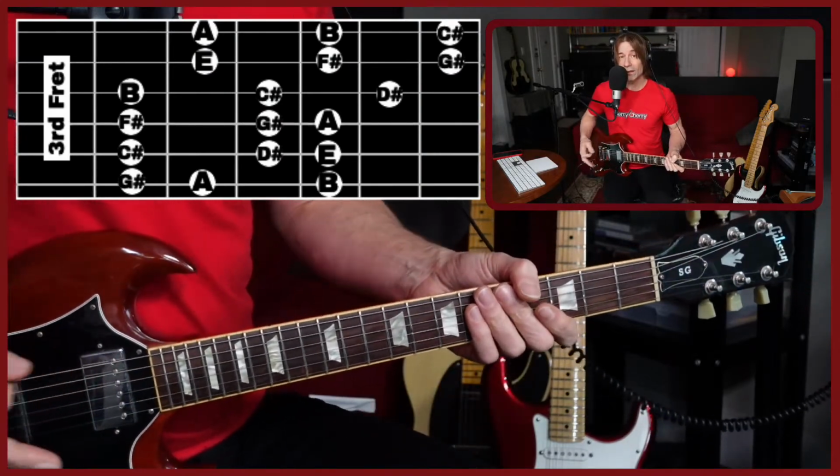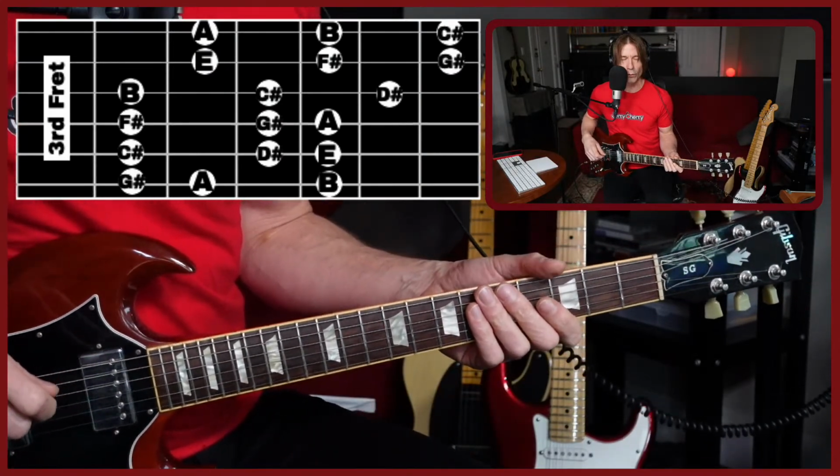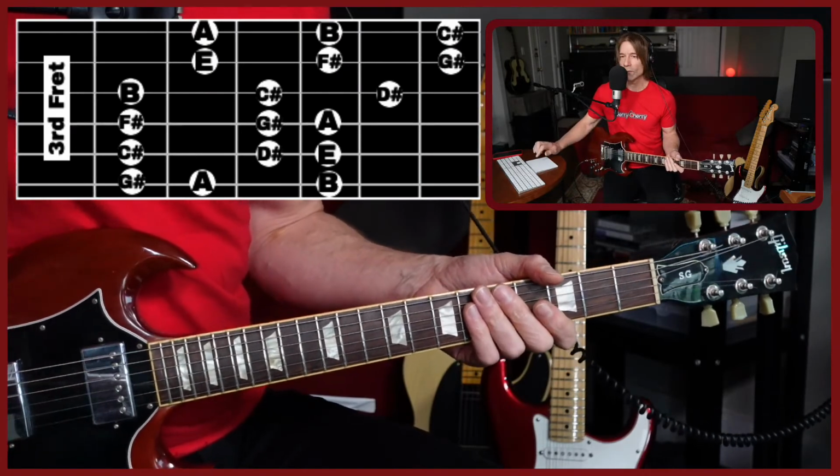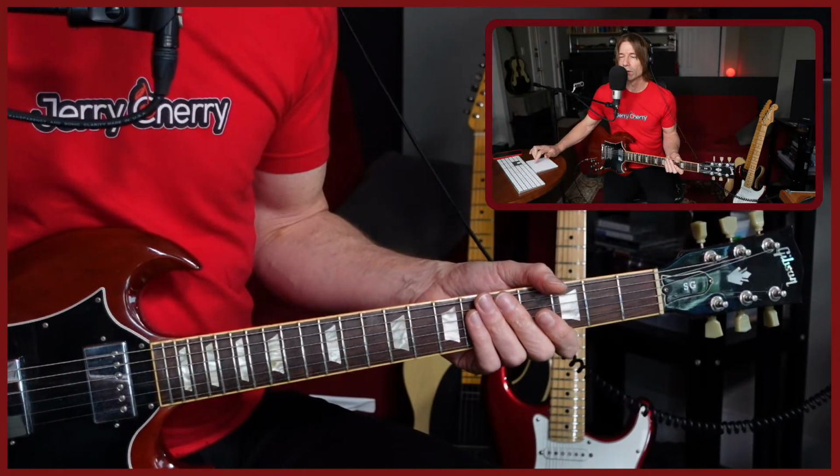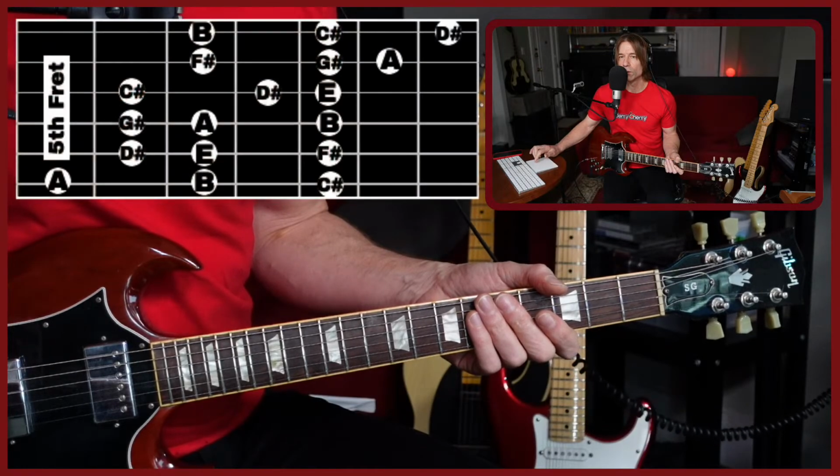So it sounds a little bit different. So I'm focusing on different triads. Let's go ahead. We got a couple more. We'll go to this next one.